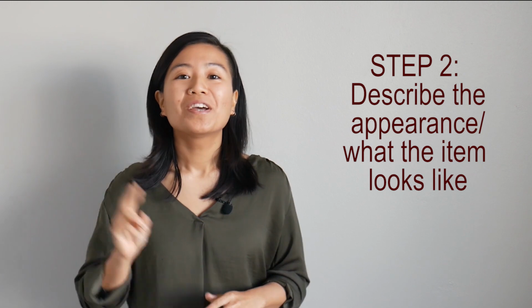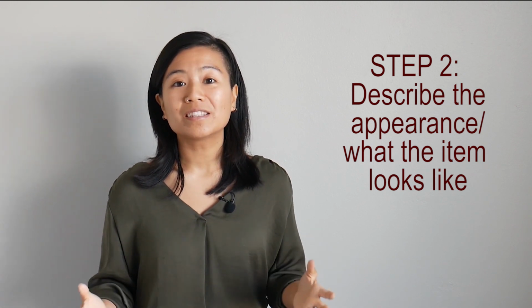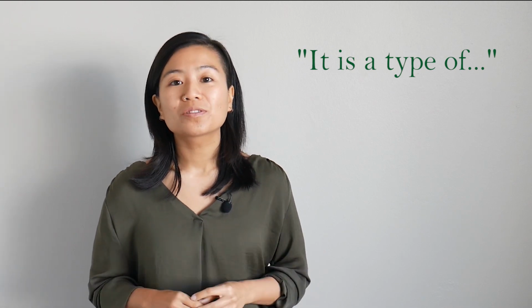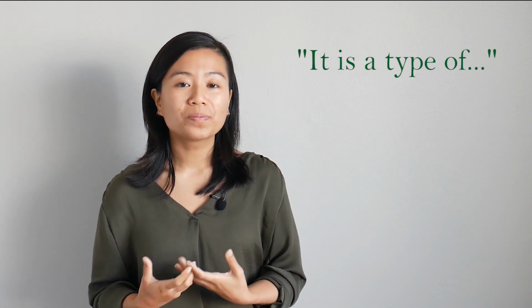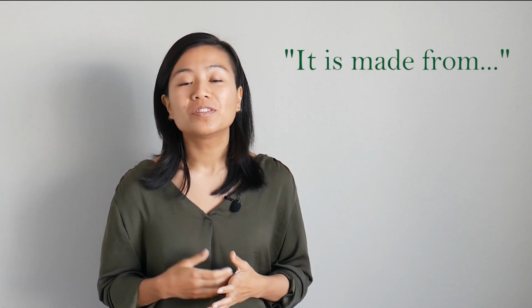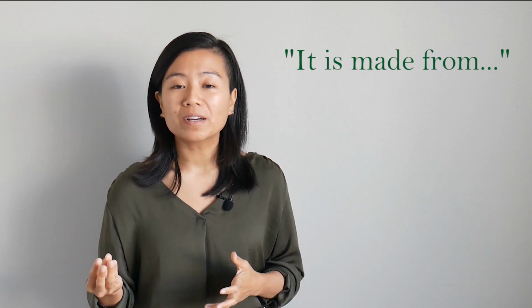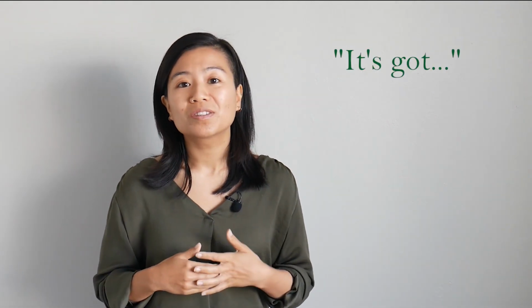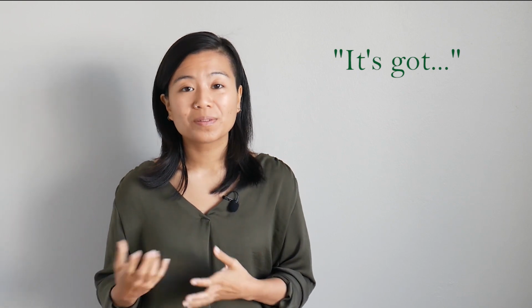Now that that is clear, we can move on to step 2, which is describing what the item looks like. So in our example, we could say it is a type of laundry item or clothing rack to describe the category of this item. We could go on to say it is made from metal or wire to describe its kind of material makeup. Or we could say it's got folding parts to describe more about its properties.